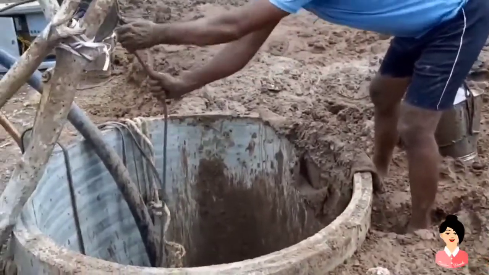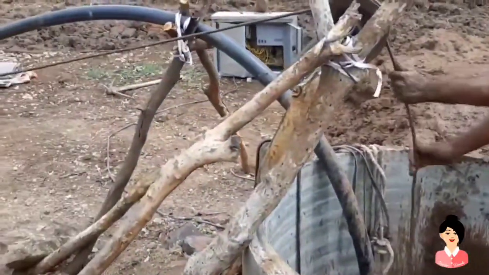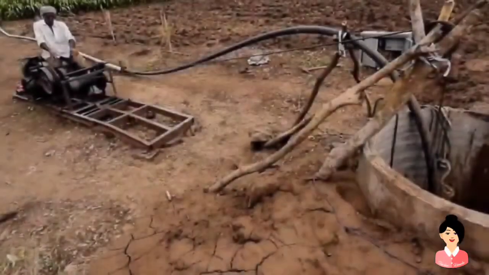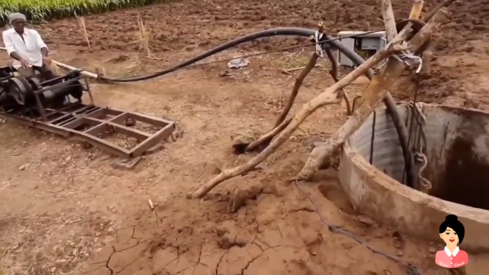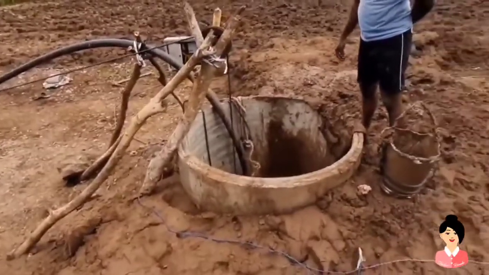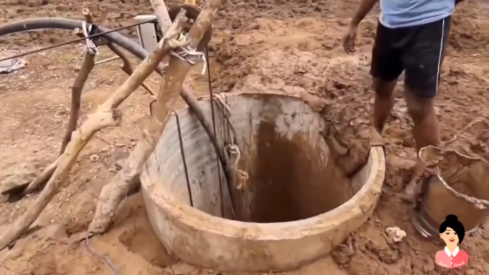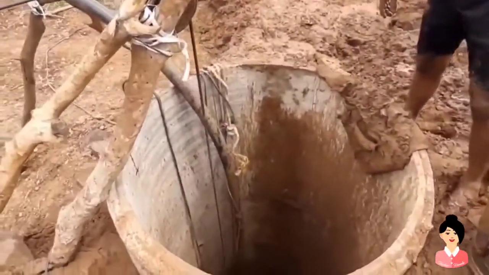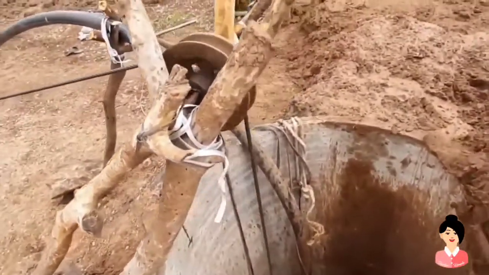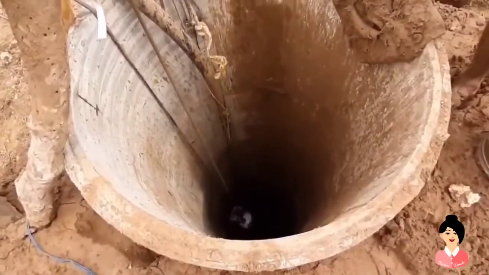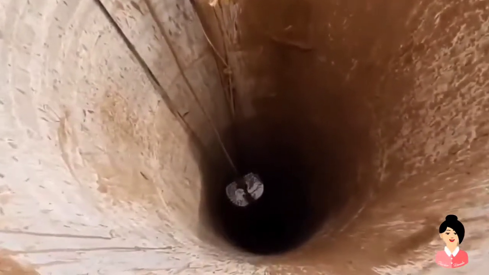My dear children, in this video you can see that they are cleaning the draw well with the help of an electric pump. In Atpadi, that is in Sangli district, there is a draw well in every wada.